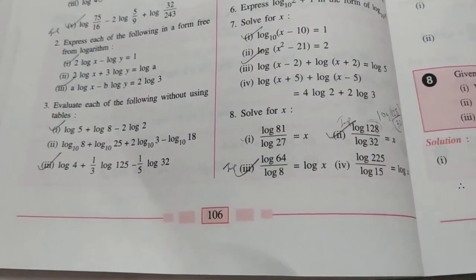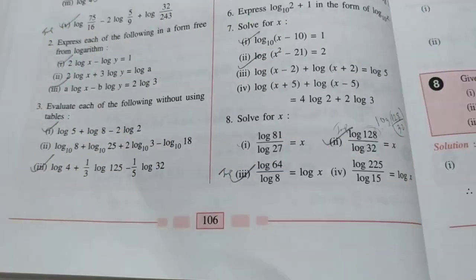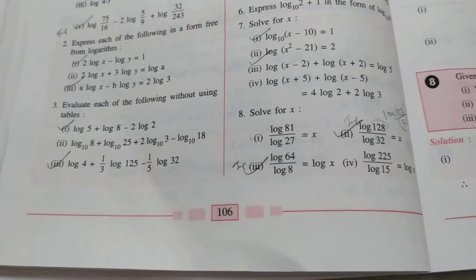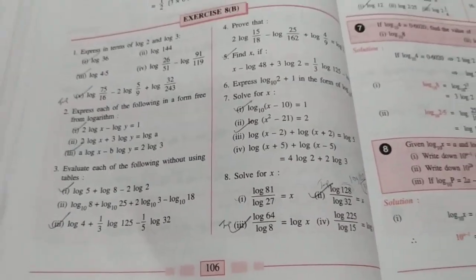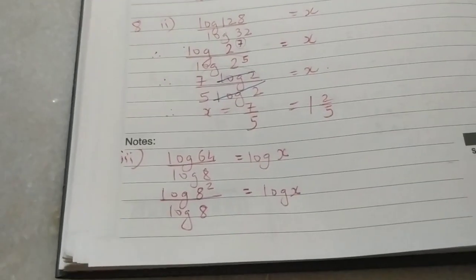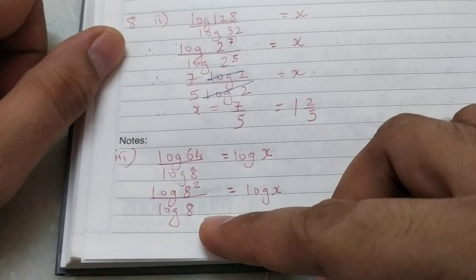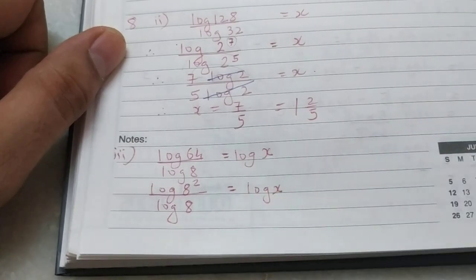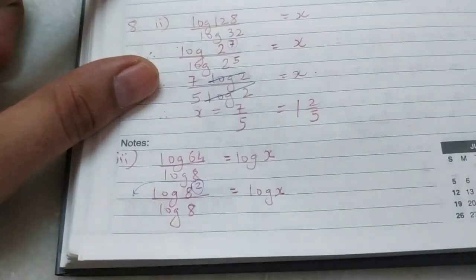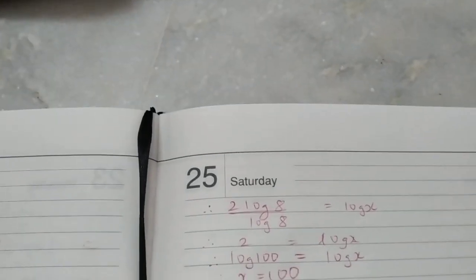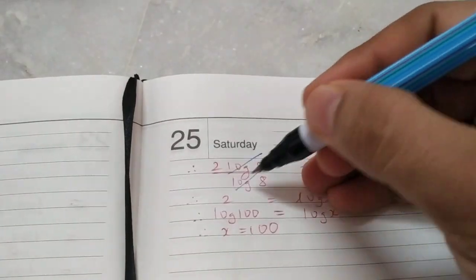But I also see that 64 is a perfect square of 8. So although converting it into a power of 2 will work, I'm going to do it differently. I will write here log of 8 squared upon log of 8. I can't do much about the RHS, leave it as it is. So now this power will come out of the log. So this will become 2 log 8 upon log 8, cancelled. So the answer is 2.